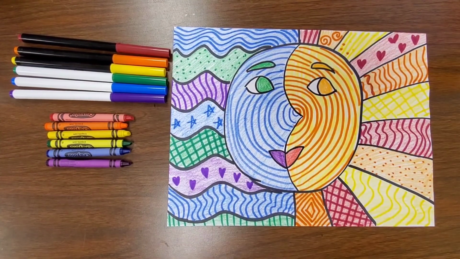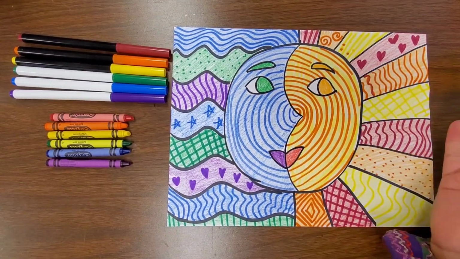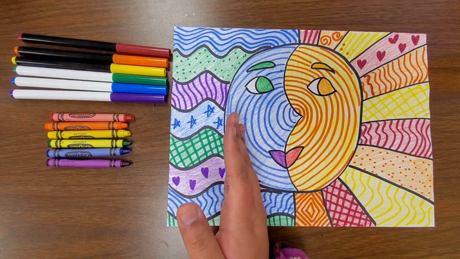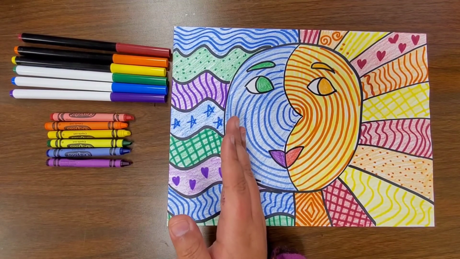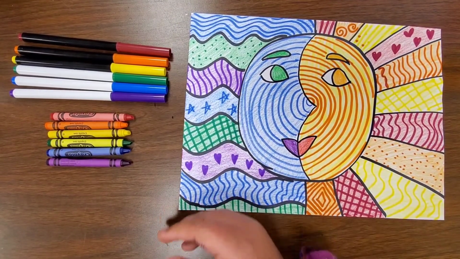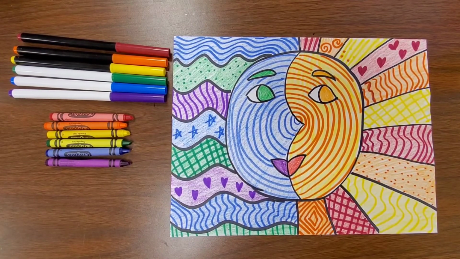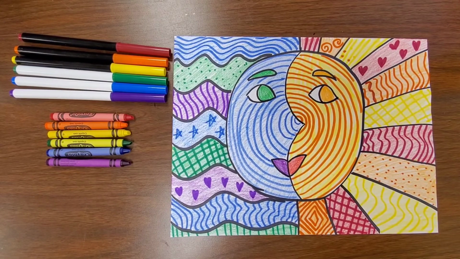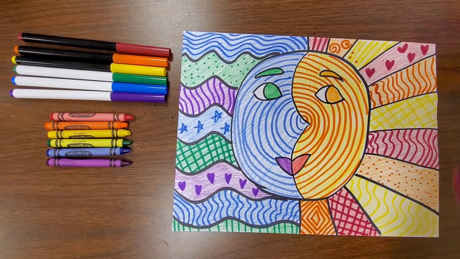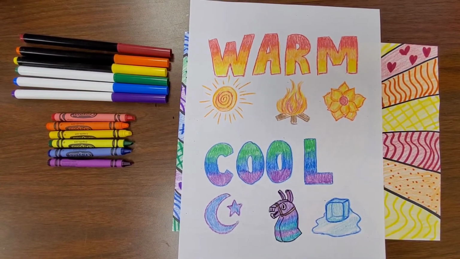Now clearly you can see that one half is the sun, which represents our warm colors, and then the left hand side represents the moon, which is our cool colors, which is blue, green, and purple. So this is hopefully an easy and cool way to help remember your two different types of color groups, which are warm and cool. I'll show you this example one last time. There are some more examples of our warm and cool colors.